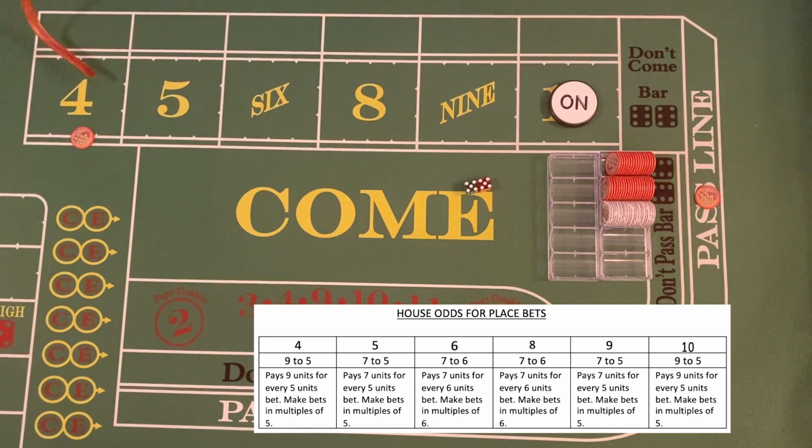I will point out here that all these numbers are in yellow on this layout. That means these are not 1 roll bets. Typically red means 1 roll bet on a layout. So this bet is out and working for you until you either take it down, meaning you remove it, you call it off, which is the same thing as kind of removing it, or the shooter 7's out. They failed to make the point before they roll a 7. They roll a 7 before the point.